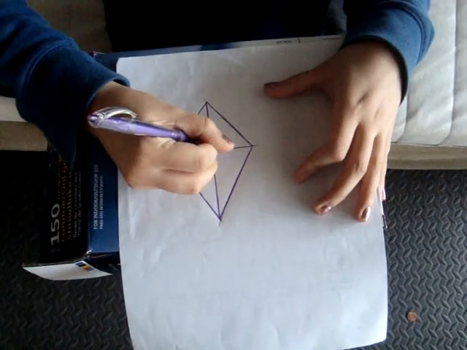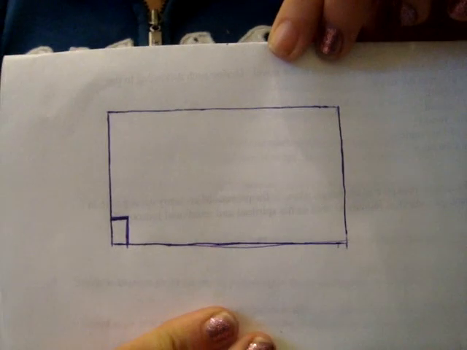Right angles. A rectangle is a parallelogram with at least one right angle. This is the symbol for a rectangle.